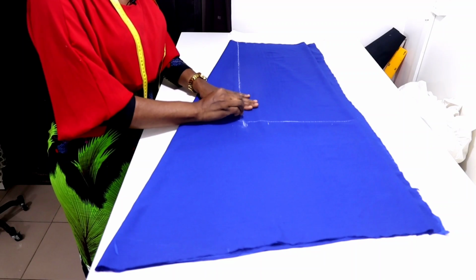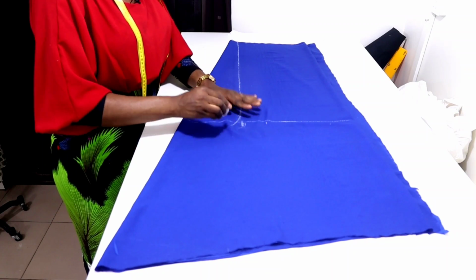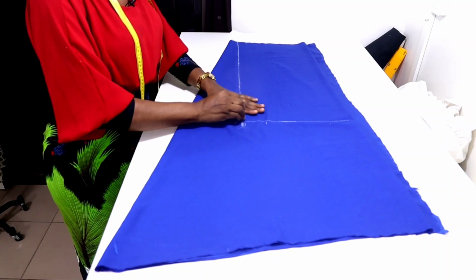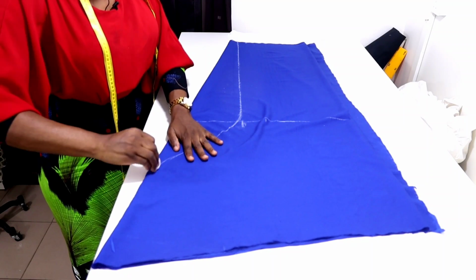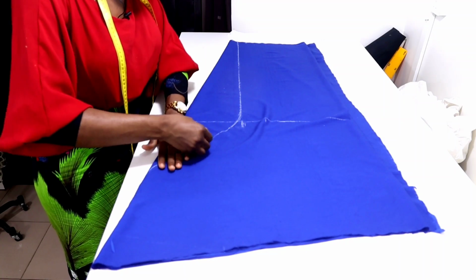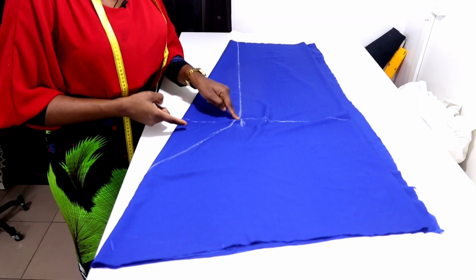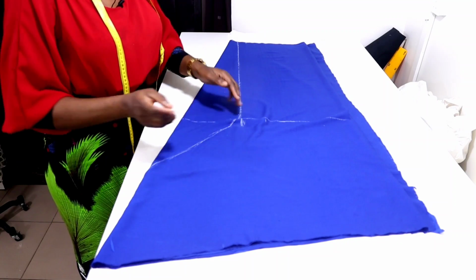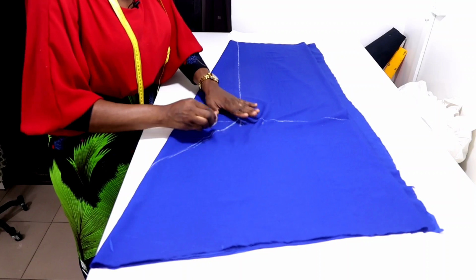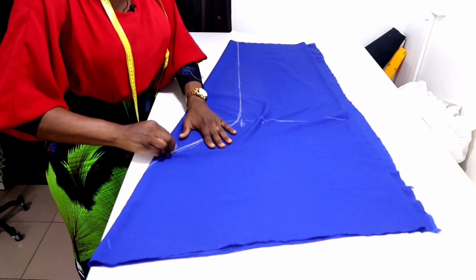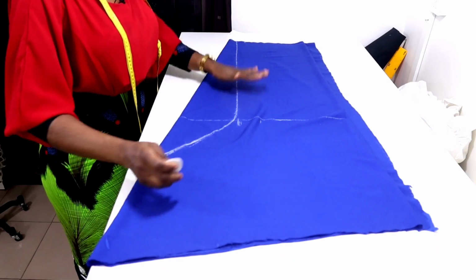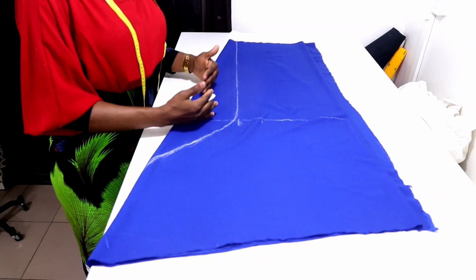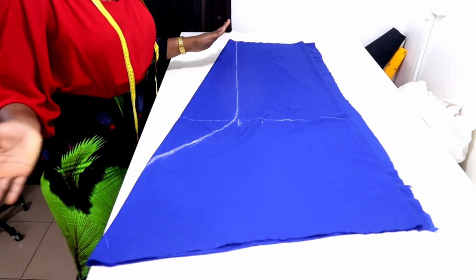The next thing is just for you, with a slight curve, you blend this line back to the side seam like this. Doesn't really have a specific measurement, just a slight curve. You connect from the knee, just blend it back to this side. Can you see? So this is what you have now.